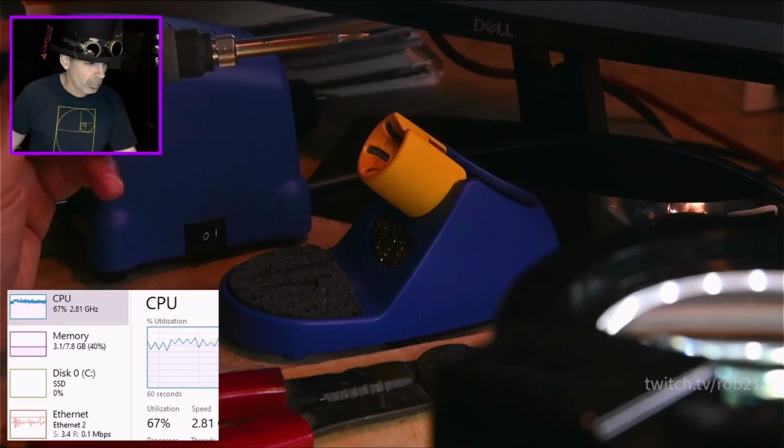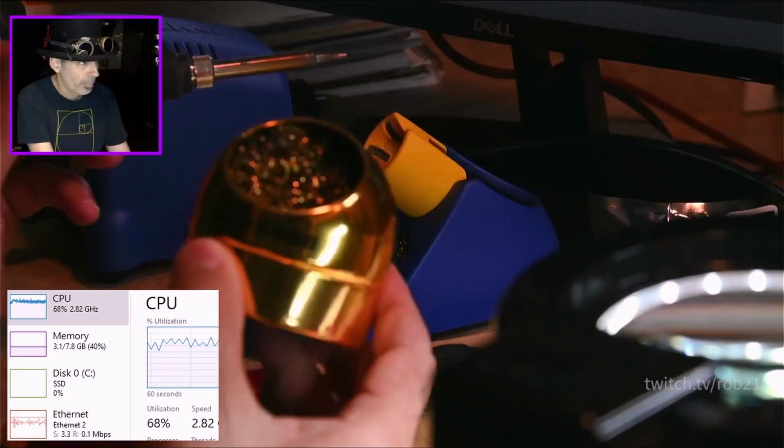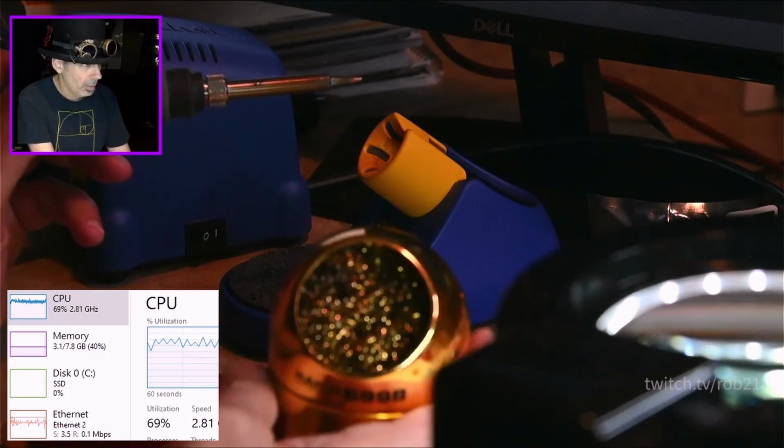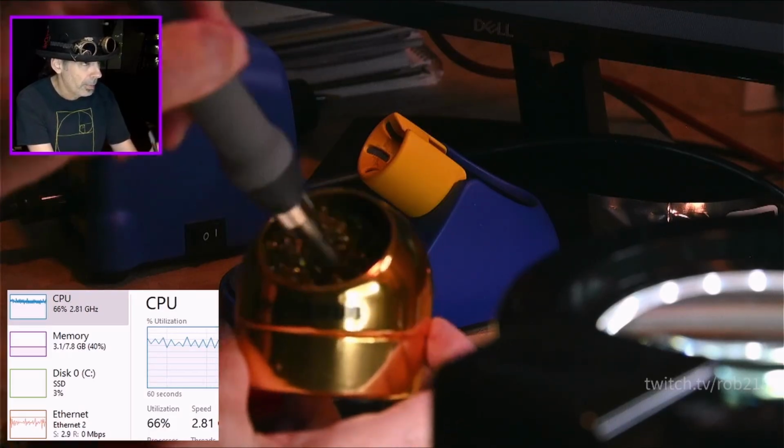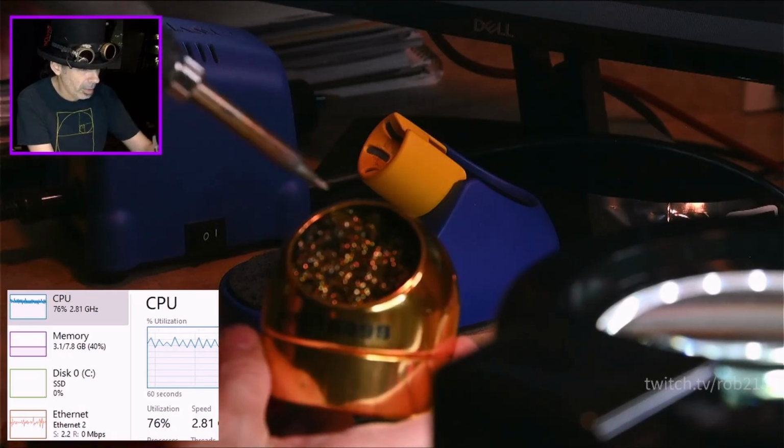And then this is a solder cleaner, and basically what you do is you just go like that, and it cleans off the tip for you.